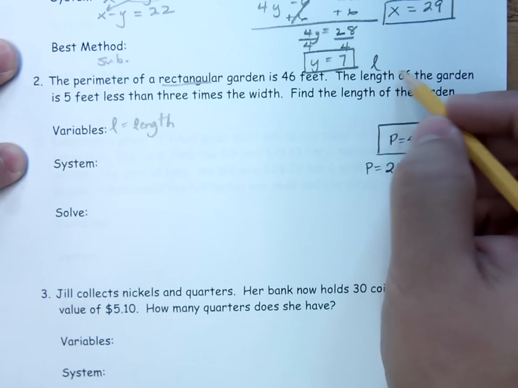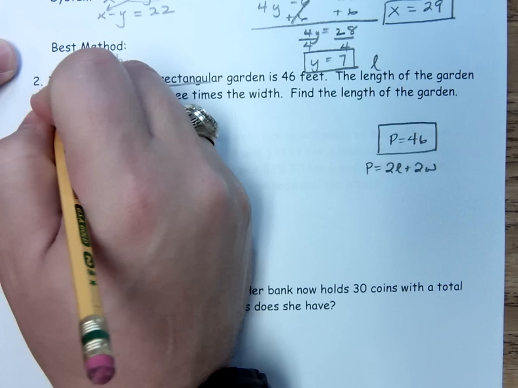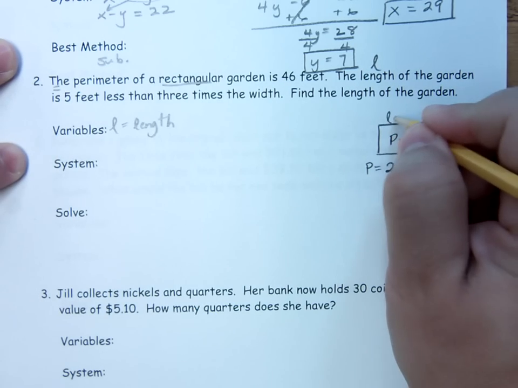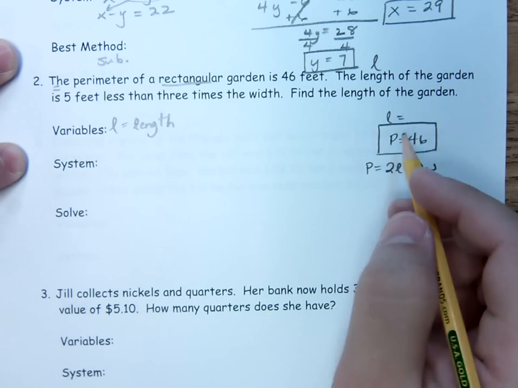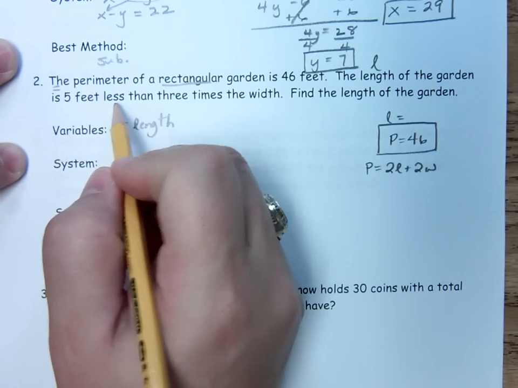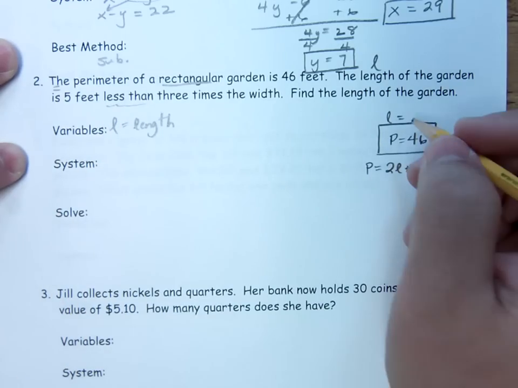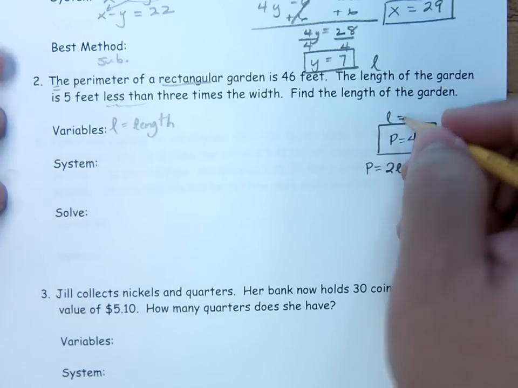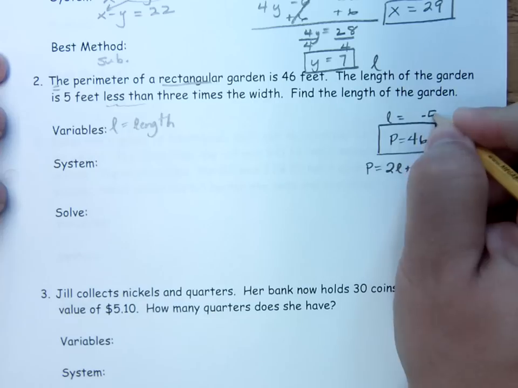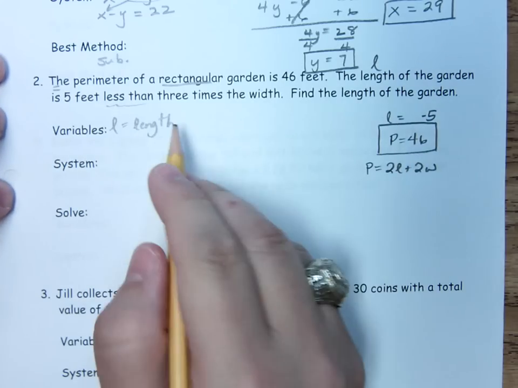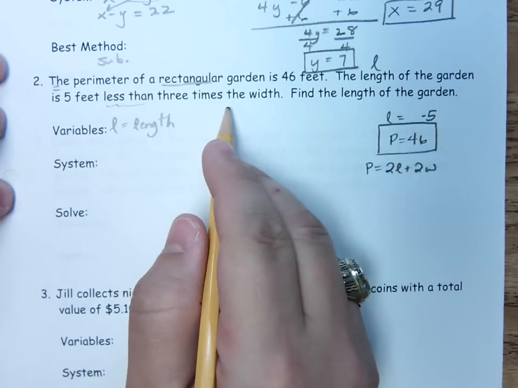So L, the length of the garden, is, again, that's equals. So L equals 5 less than. Again, we see that word less than, so you've got to put that at the back. Put minus 5 back here. It's got to be less than something in front of it. 3 times the width. We know what 3 times is.